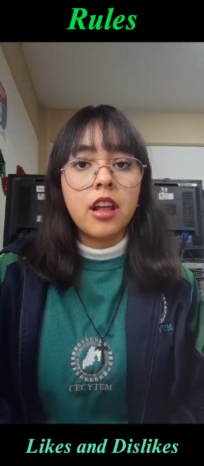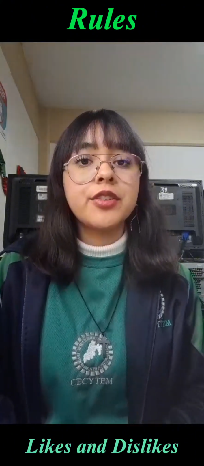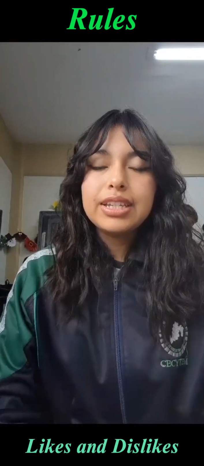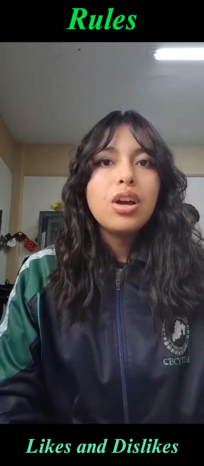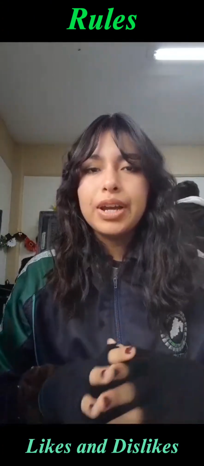When the words love, like, dislike, hate are complemented by verbs, there are two options. These two options are indicated. You can use one or the other without variation in the meaning of the phrase.